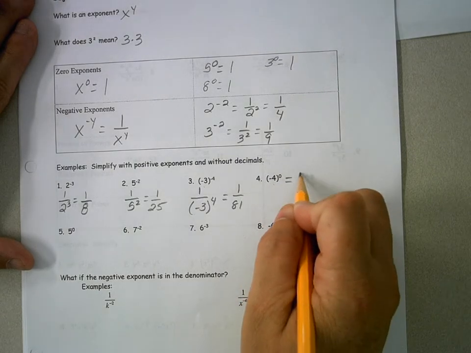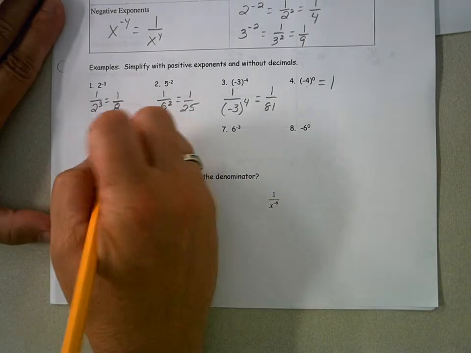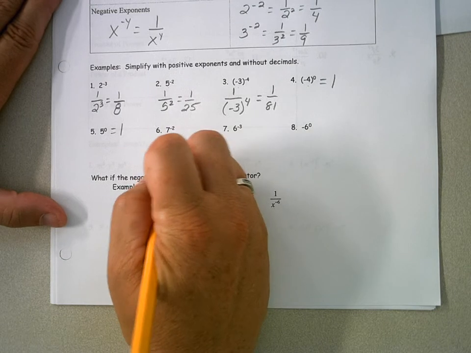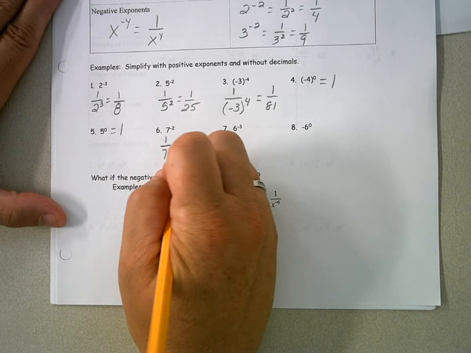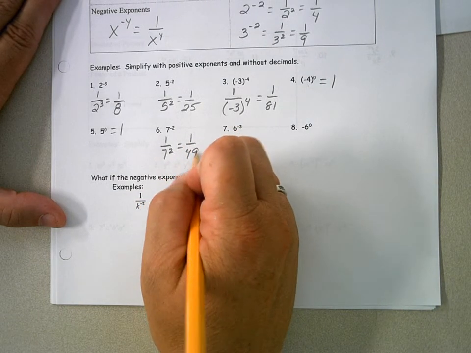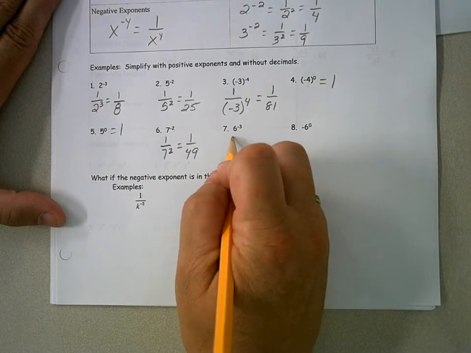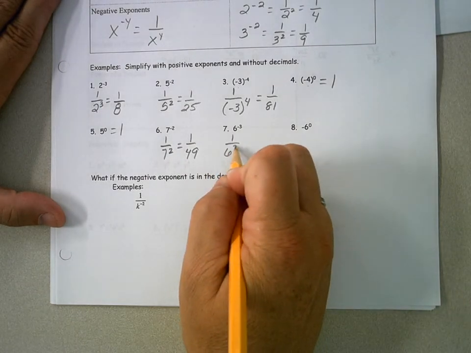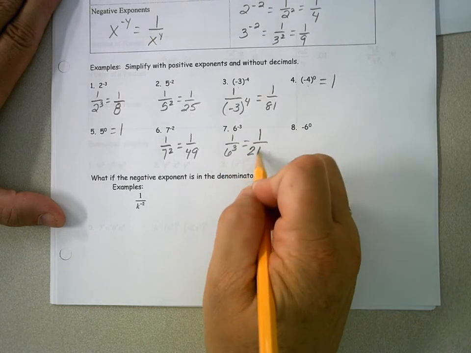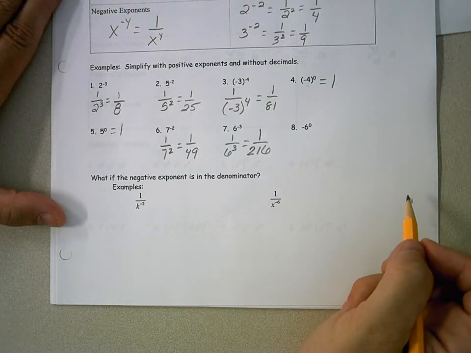Anything to the 0 power is 1. Number 5, 5 to the 0 power is 1. 7 to the negative 2 power is 1 over 7 to the second. 7 to the second power is 49. Number 7 is 6 to the third power. That is 1 over 6 to the third, which is 216.